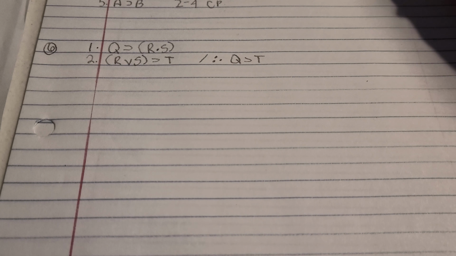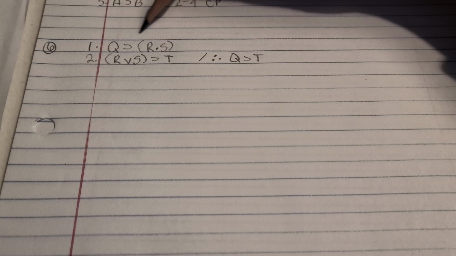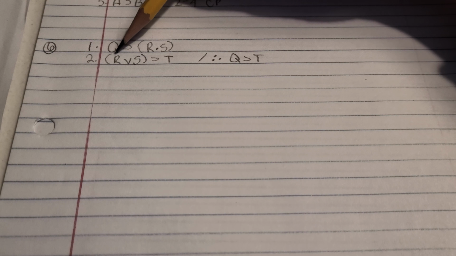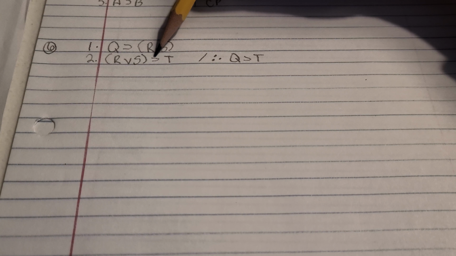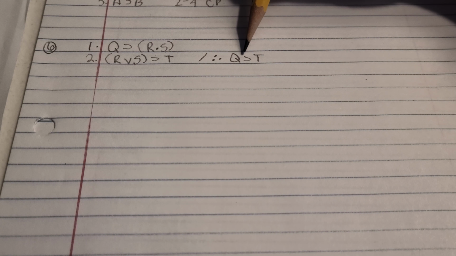Now let's move over here and look at number 6. We have if Q, then R and S. If R or S, then T. Therefore, if Q, then T. We are assuming the antecedent in our conditional again. So we're looking at the conclusion in this one.